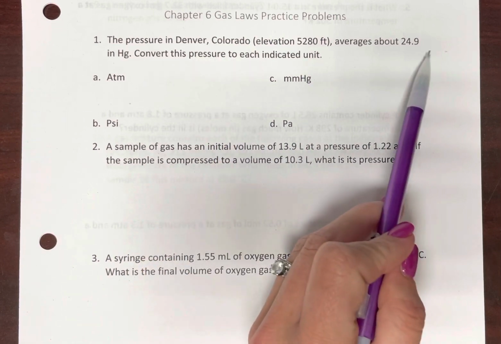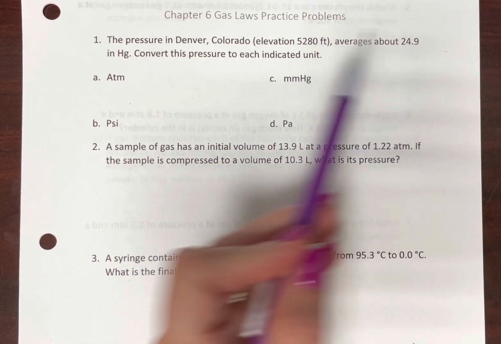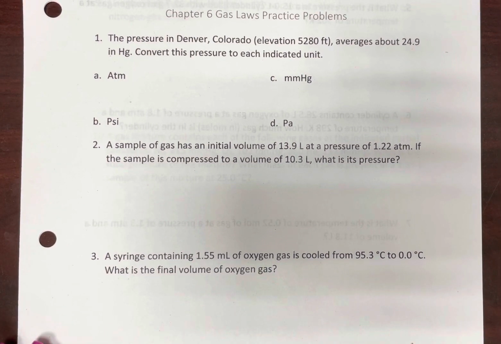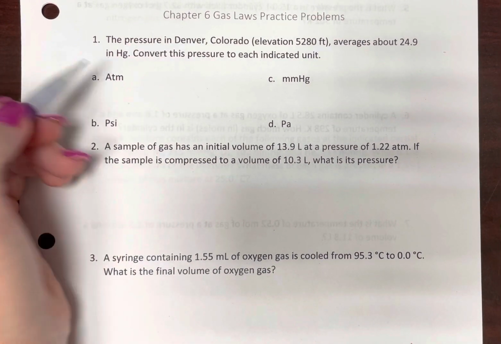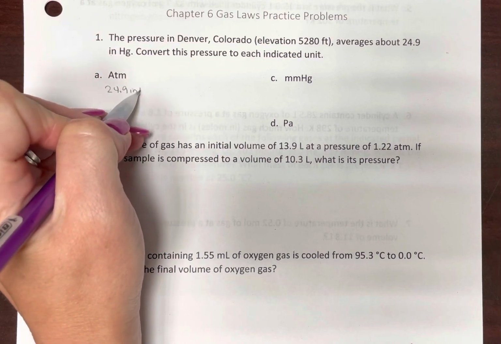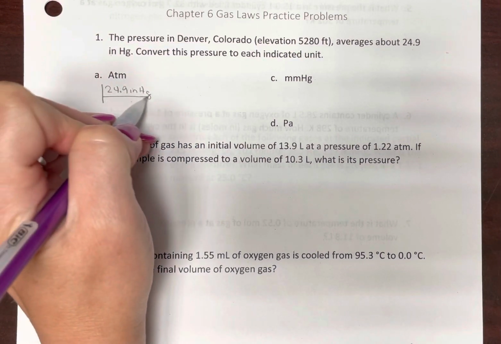So here we have Denver, Colorado with a pressure of 24.9 inches of mercury, and we want to convert that. So first we want to convert it to atmospheres. So let's just start here, 24.9 inches of mercury.